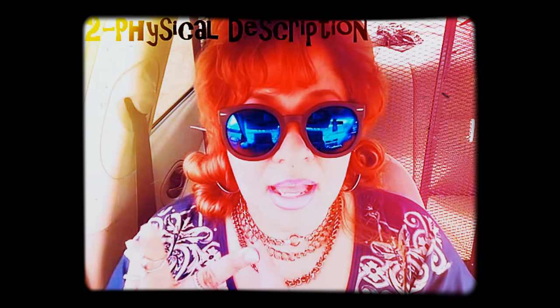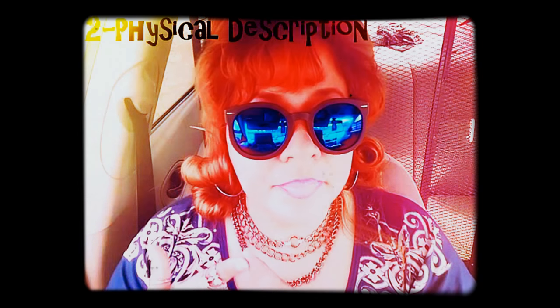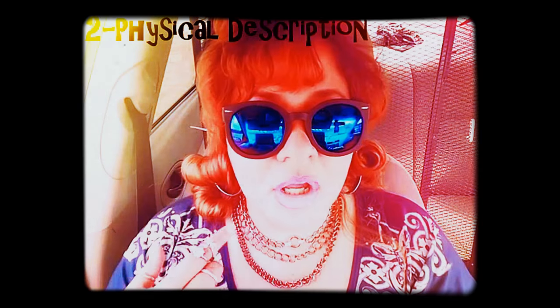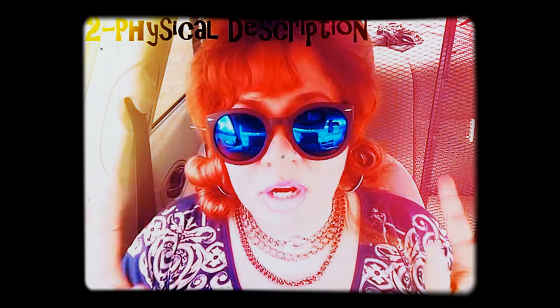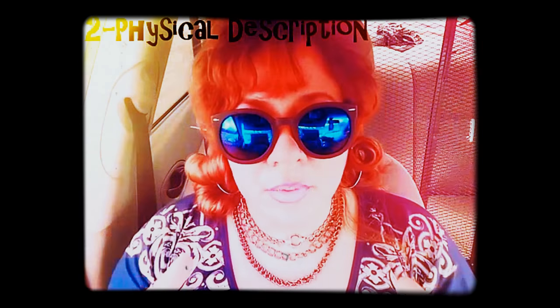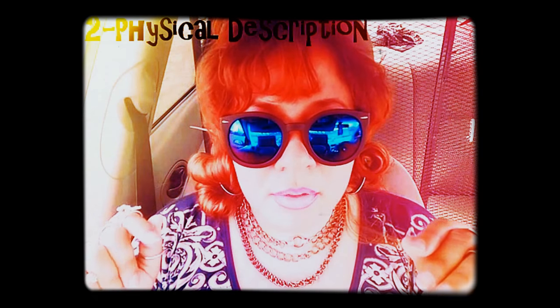Number 2 is going to be your character's physical description. There you're going to have eye color, hairstyle, hair color, height, their build. Do they have any birthmarks or scars, freckles? What do they look like? And also, how do they dress, their style of attire, kind of like what do they look like when you see them coming into a room, kind of thing. You can do that.